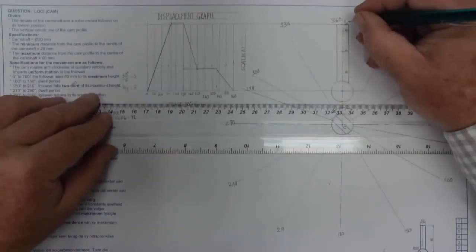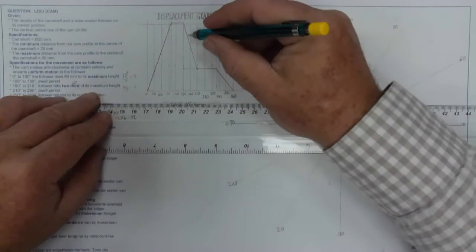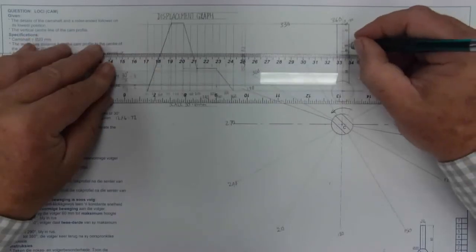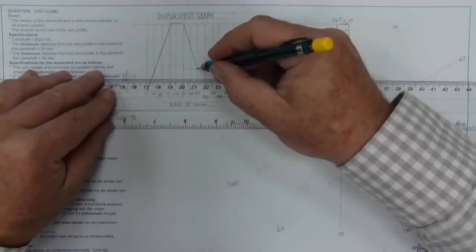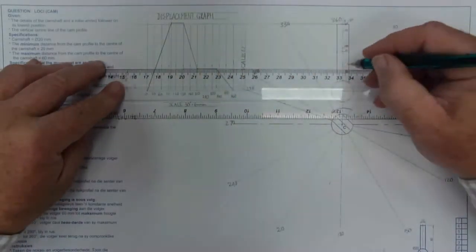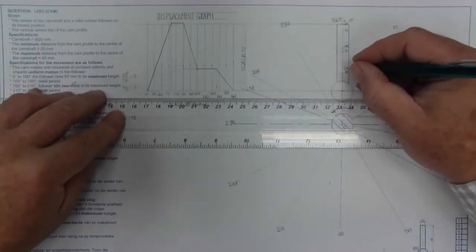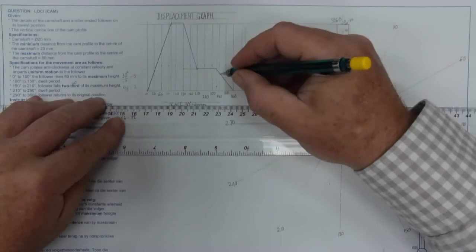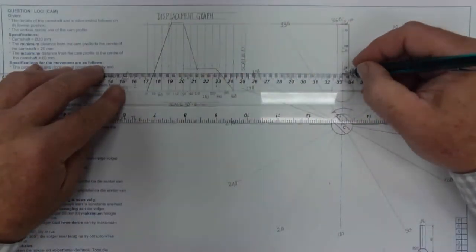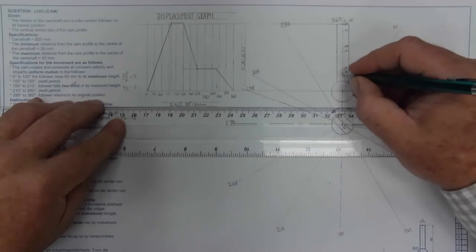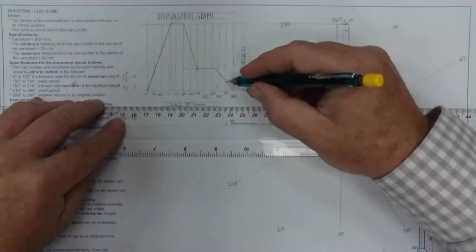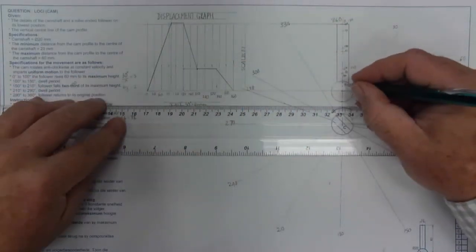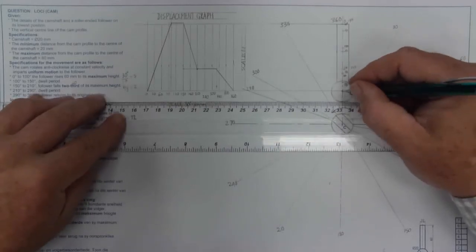And that goes to 150. 180. 210 goes all the way to 290. There's 300. 330 and 360.